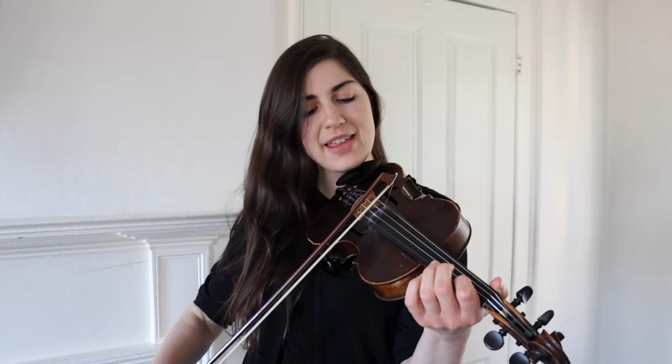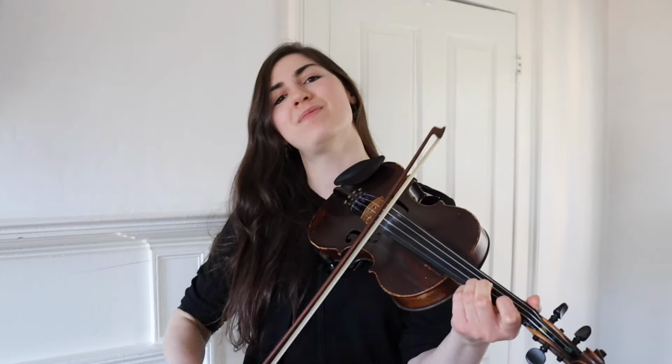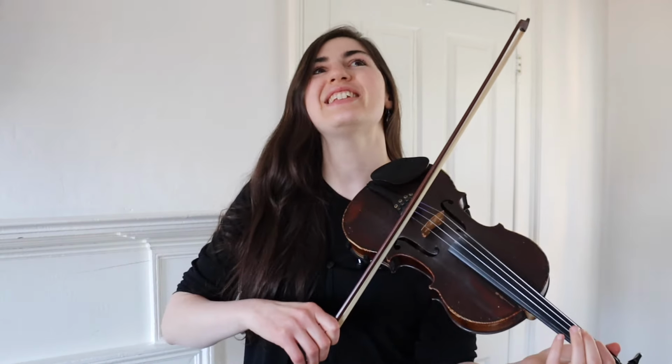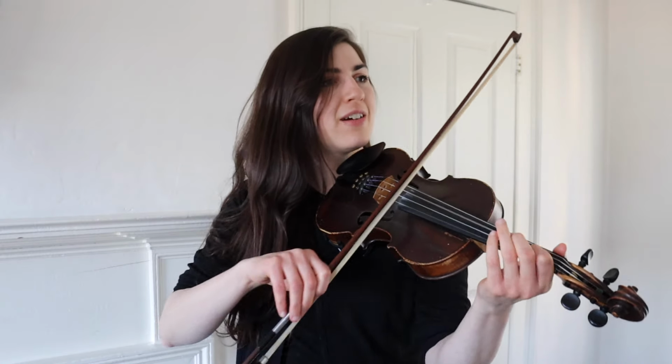and then you might have a couple more double stops as you play the melody on the A string with the open D below. All right, so here's that A part once more. 1, 2, 3, 4.